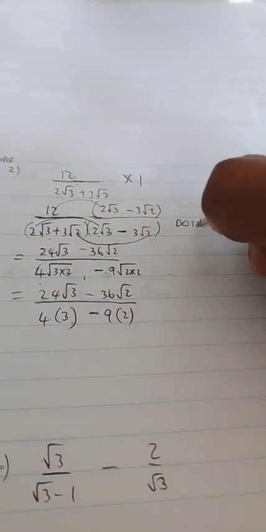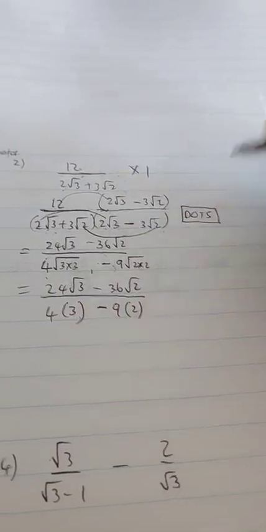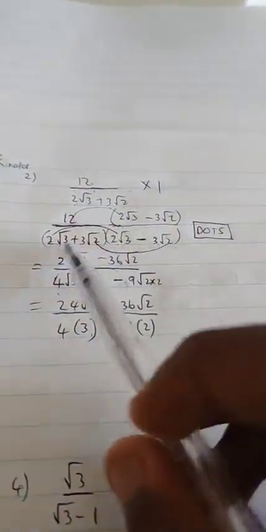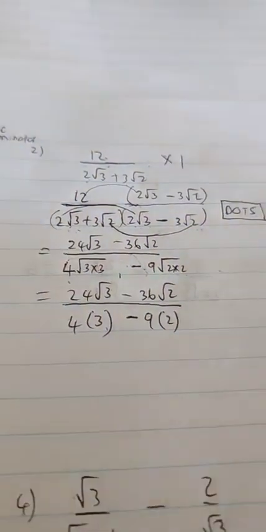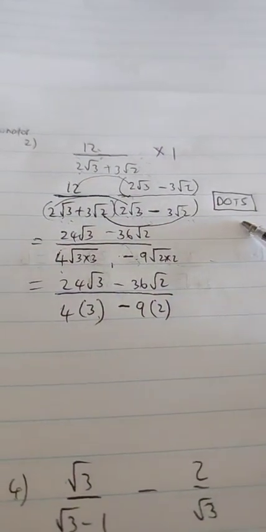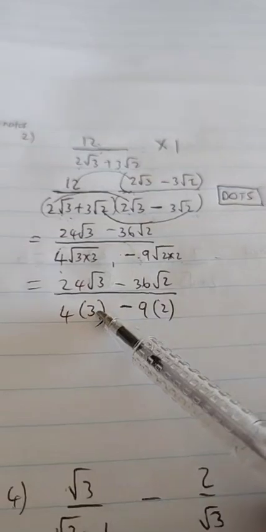Okay. Yeah, and that's because I'm proficient in my understanding of my grade 10 and my grade 9 work. I can see what this is. The reverse. Okay. The factors of a difference of two squares. Okay. So, yeah, let's continue.